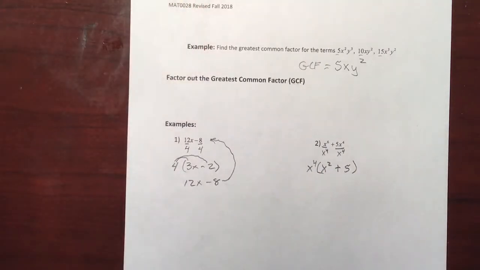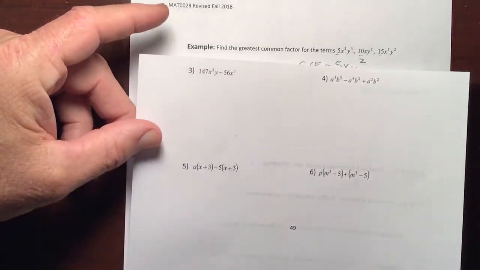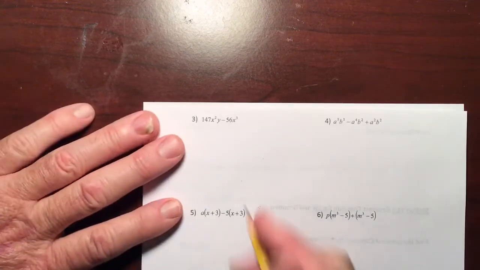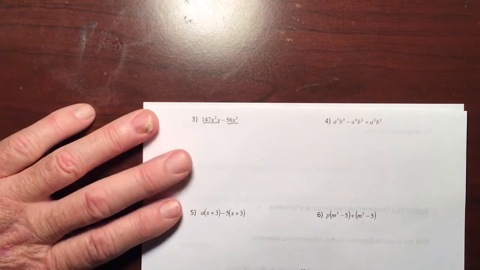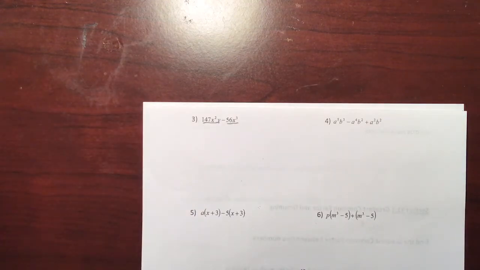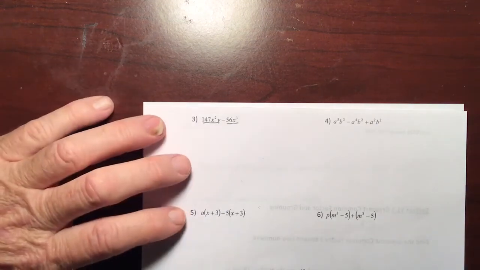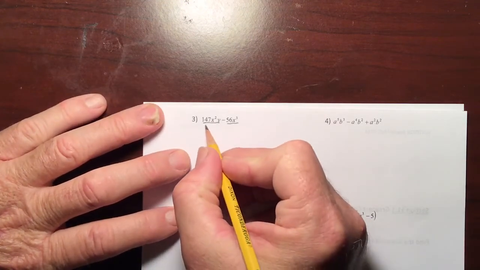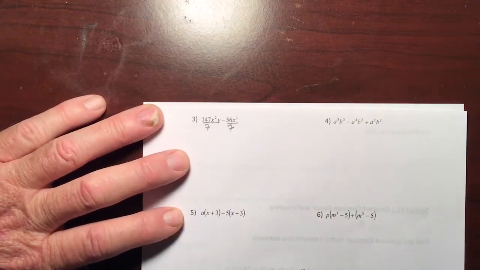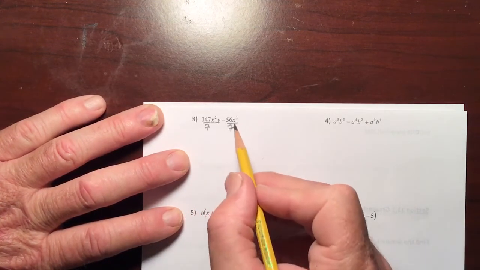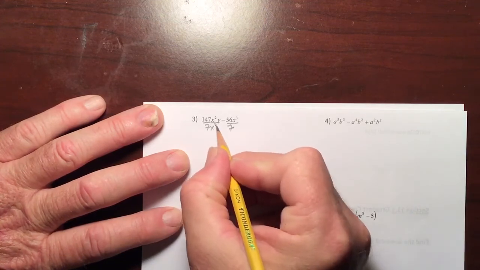All right, so let's do a couple more. All right, so let's look at this critter here. You've got this guy and this guy. I need a number that's going to go into both of these. Okay, so if you went ahead and prime factored them and did them like I showed you before, you'd say, okay, well, 7 is going to be the prime factor there. Okay, and I'm looking at x squared and x cubed, so I'm looking at x squared.